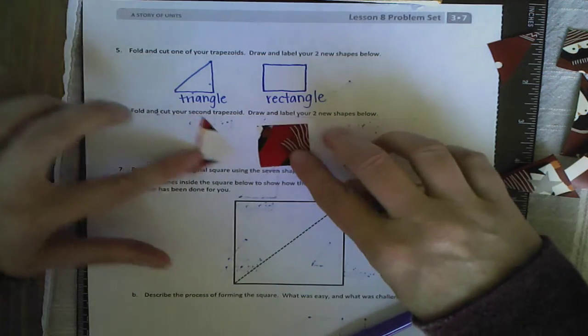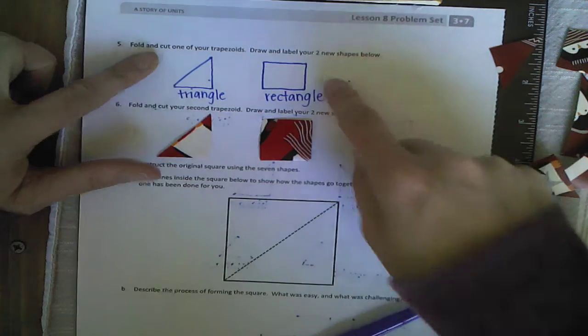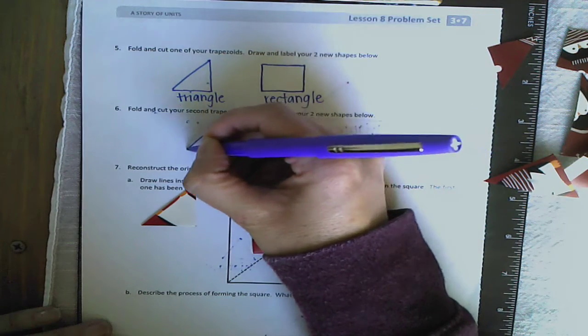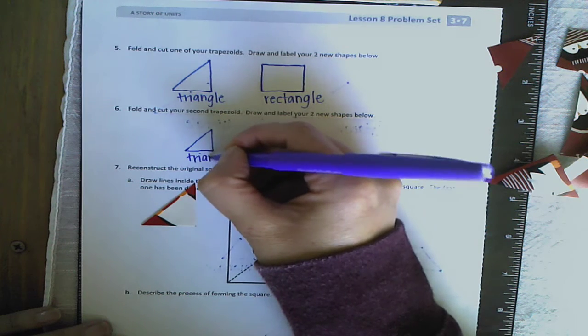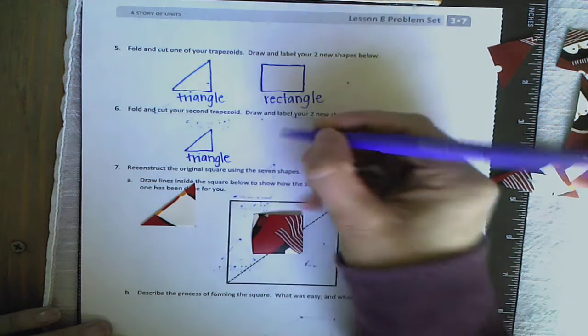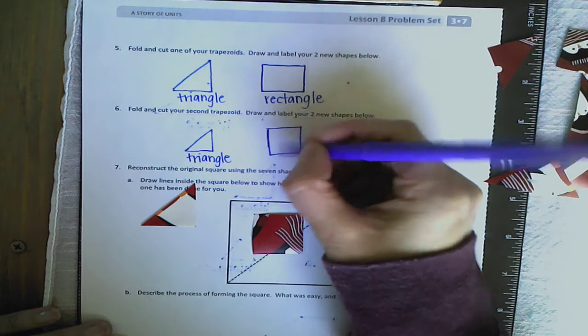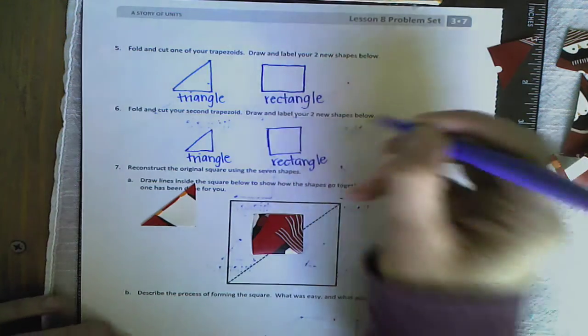And sure enough, we're left with the same 2 shapes that we had up here, because we're cutting the same shape the same way. So I have a triangle and a rectangle.